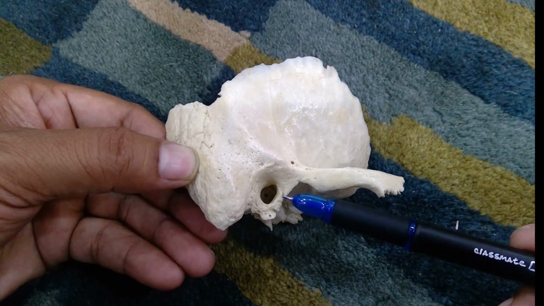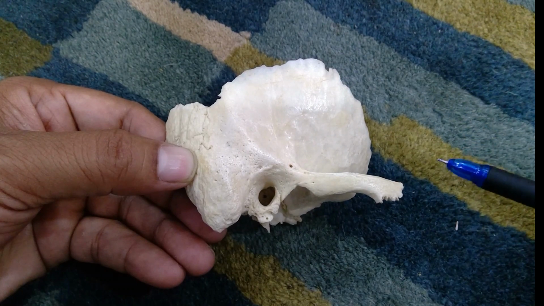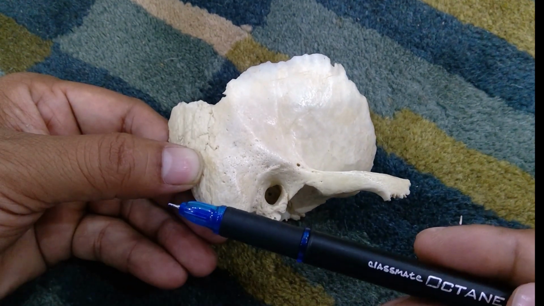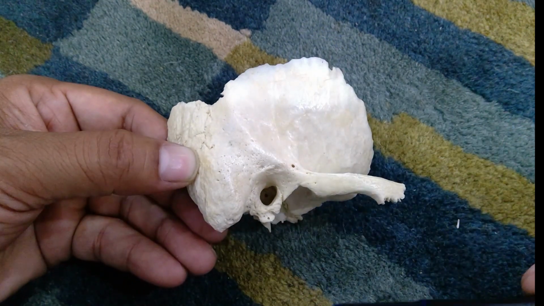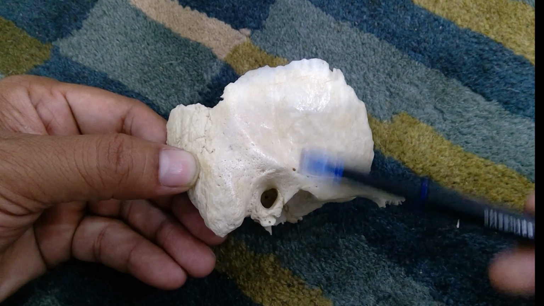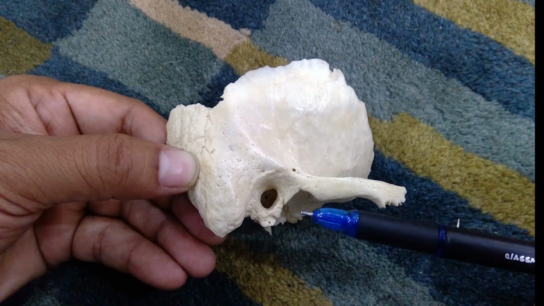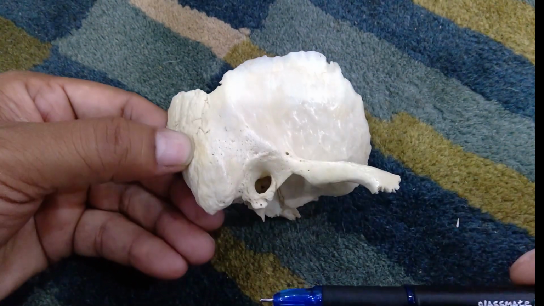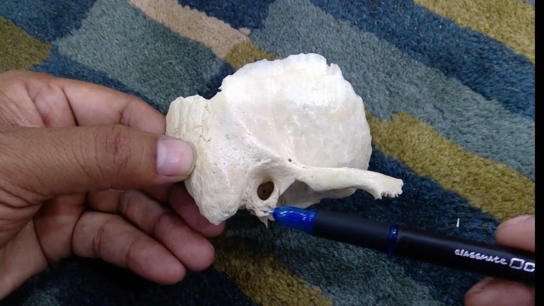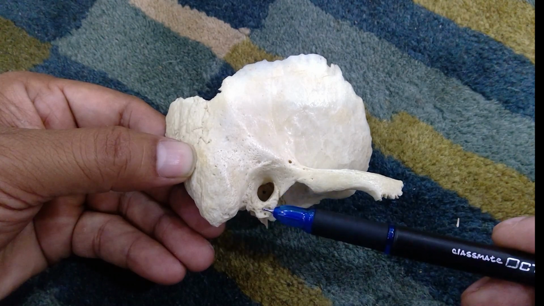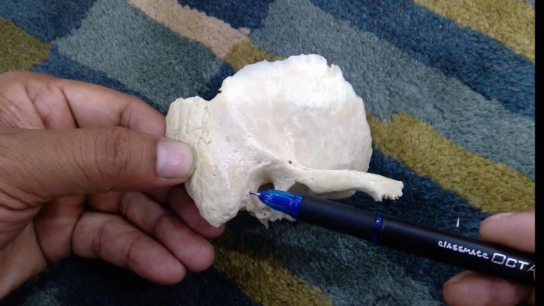Now as we can see, this is anterior, the zygoma; mastoid is posteriorly, then superior and inferior. So as we are oriented to this anatomical position, anterior, posterior, superior, inferior, this tympanic bone forms part of the anterior, inferior and posterior wall of the external auditory canal.